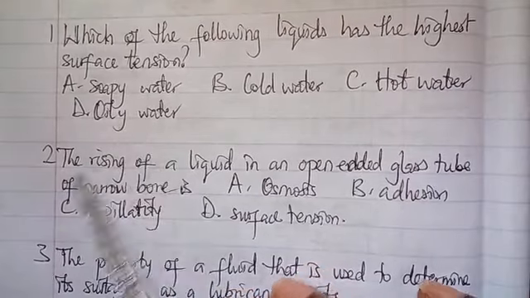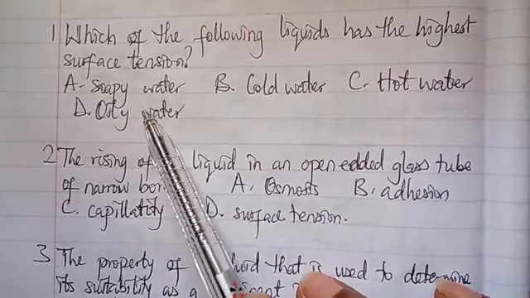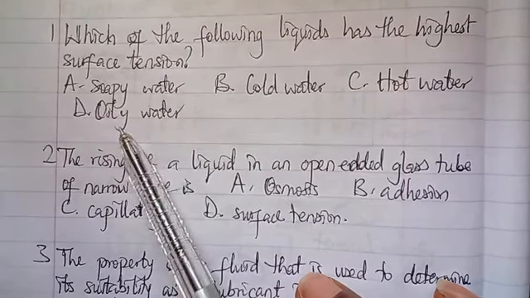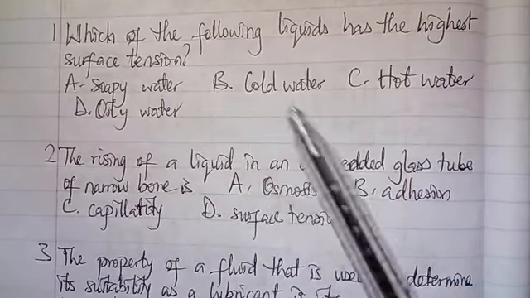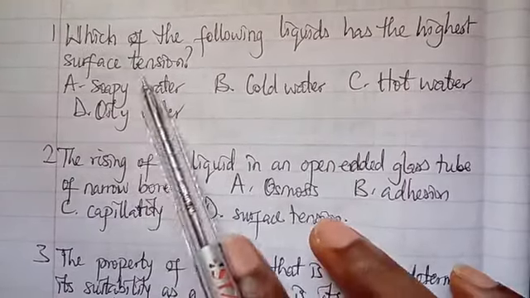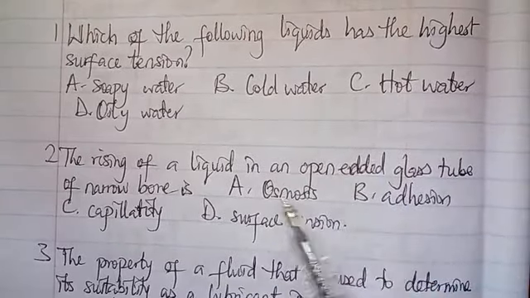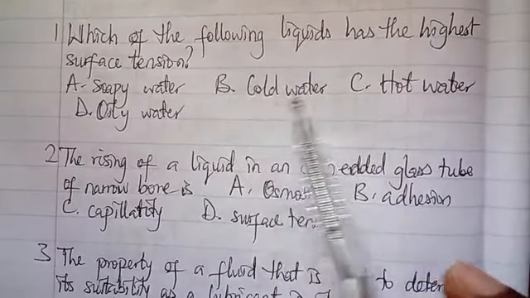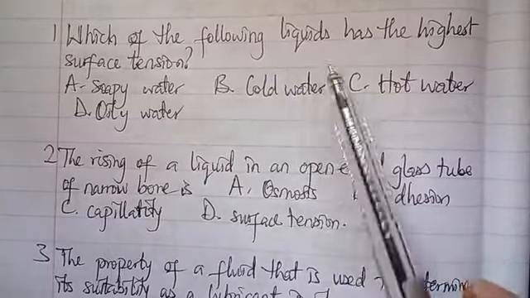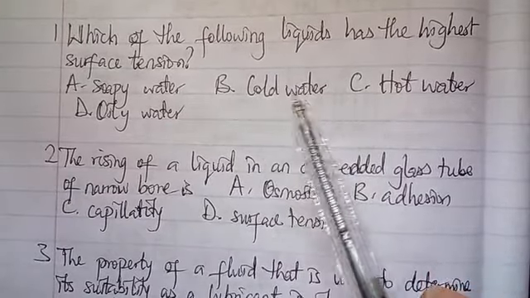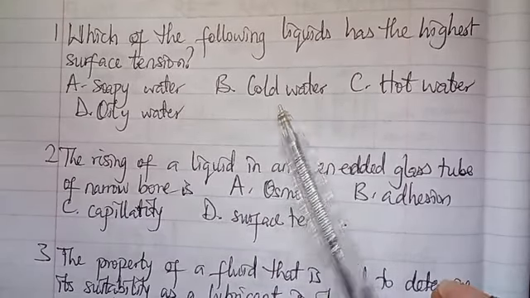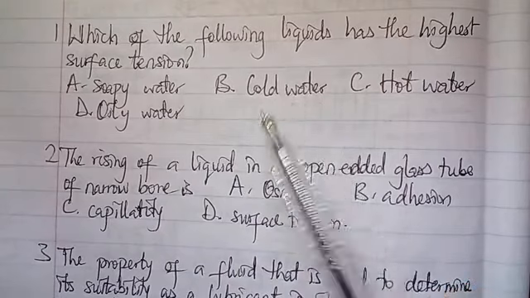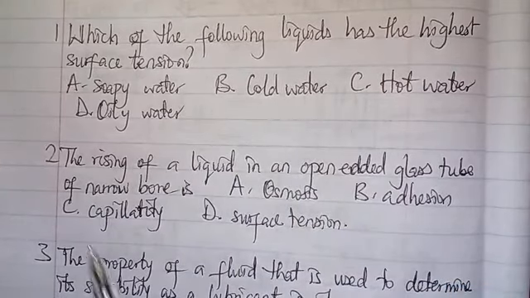Oily water, we said the presence of impurities reduces the surface tension. So oil will actually reduce the hydrogen bonds, the intermolecular forces of water. So all these three, the surface tension has been reduced. So the option that is the correct answer is cold water. It has low temperature and no impurity, so it has a high surface tension.